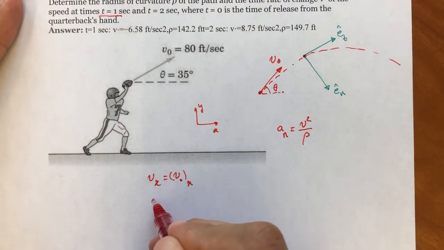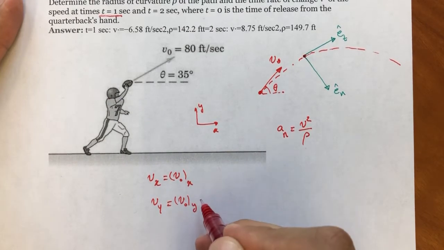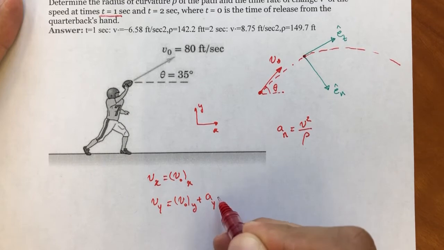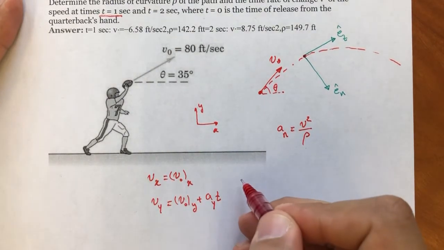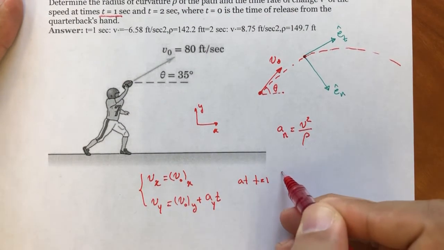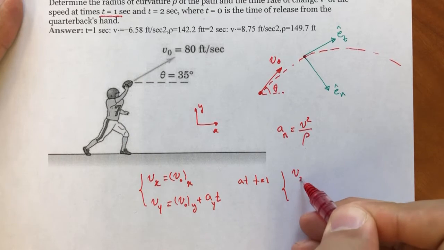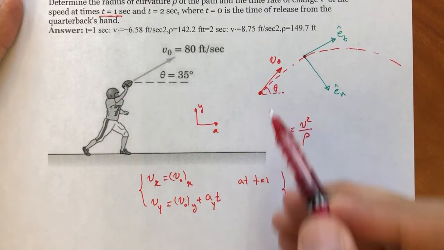And velocity in the y direction is going to be v0 in the y direction plus acceleration in the y direction times t. So at t is equal to 1, we are going to have velocity in the x direction as v naught in the x direction, which is v naught cosine of theta.